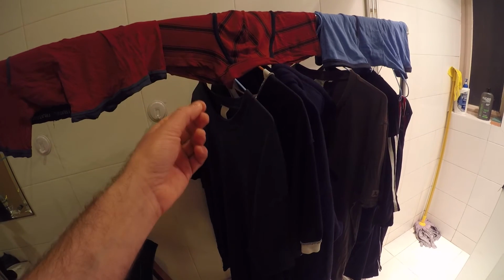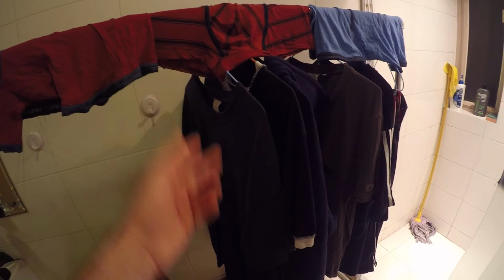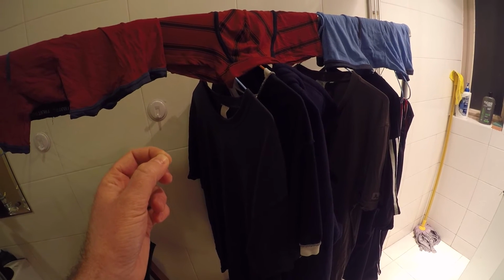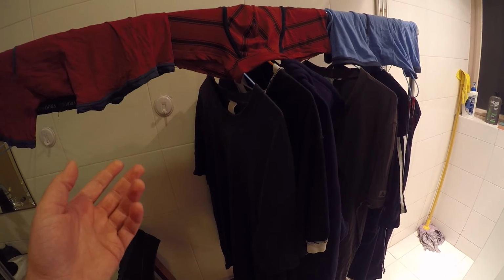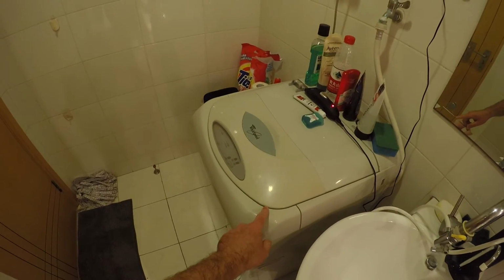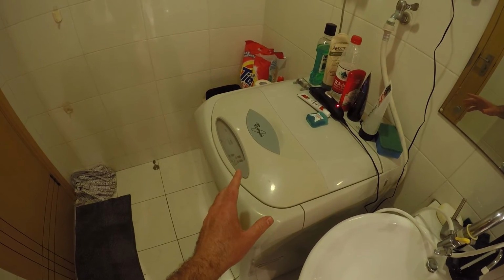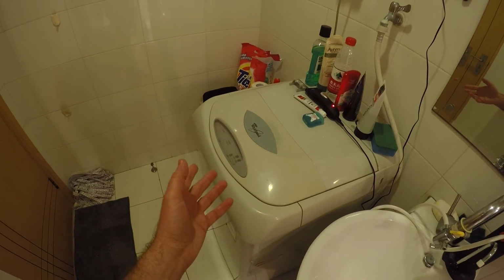So here are my clothes, which are hang drying. The reason I have to hang dry my clothes is because most apartments here in China don't have dryers. A dryer is a large appliance that looks like a washing machine, except it dries your clothes.